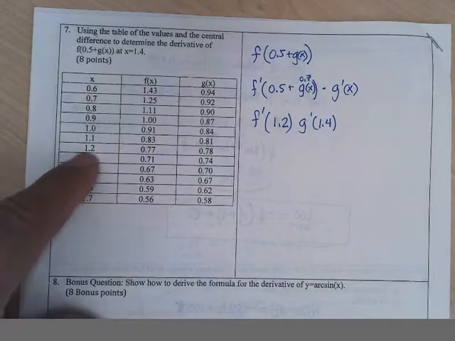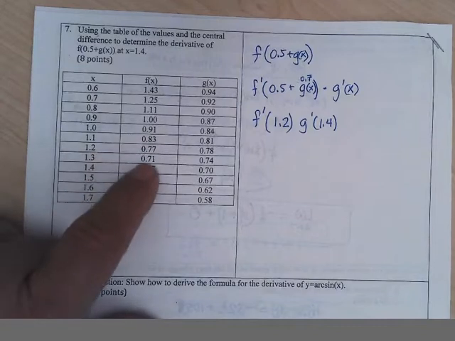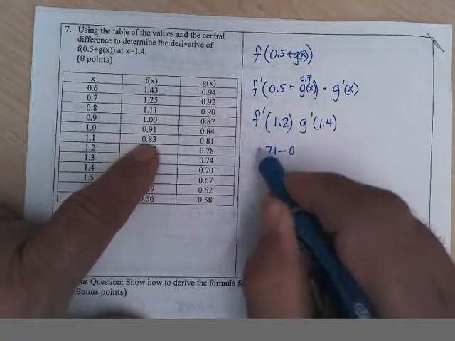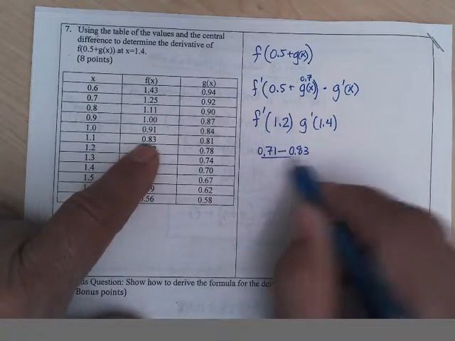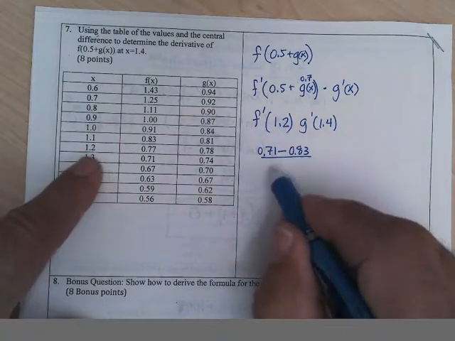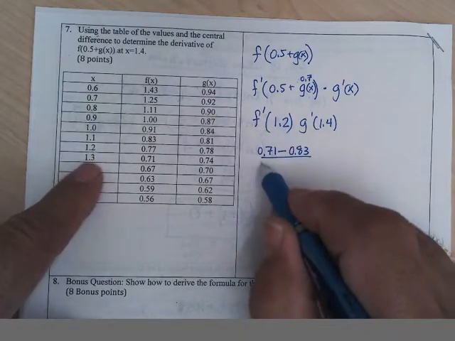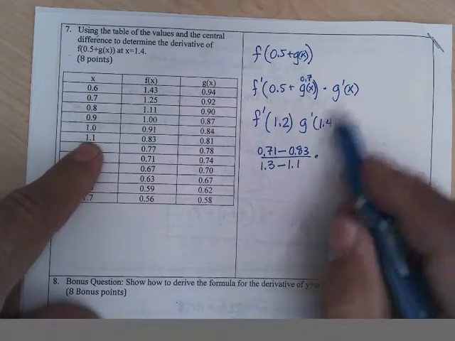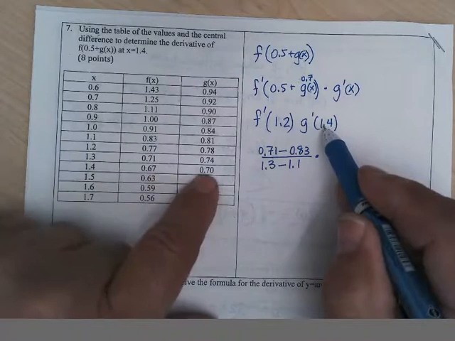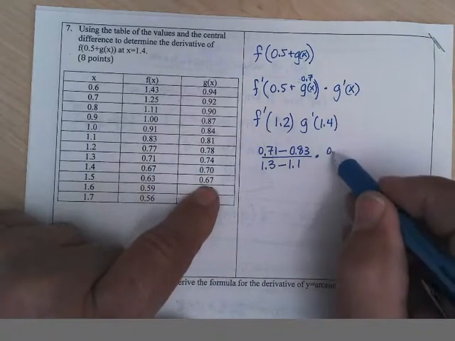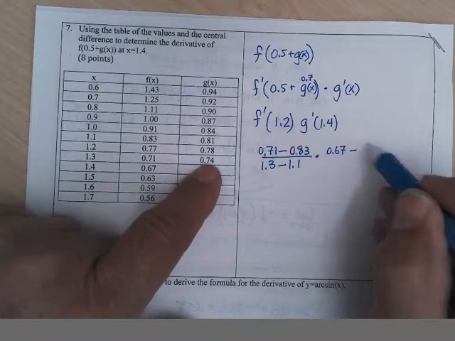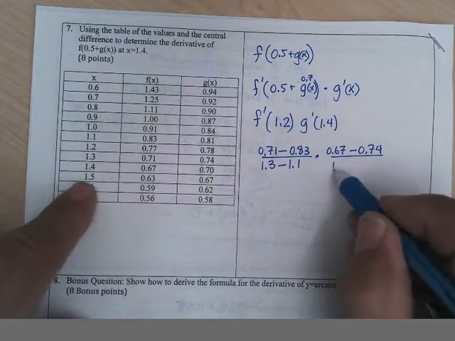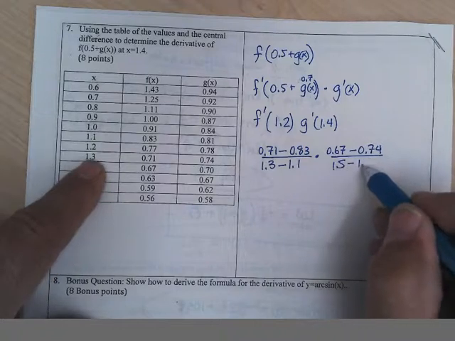So at 1.2, to find the slope of f using the central difference, it's going to be 0.71 minus 0.83 over 1.3 minus 1.1, times the g at 1.4, which will be 0.67 minus 0.74 over 1.5 minus 1.3.